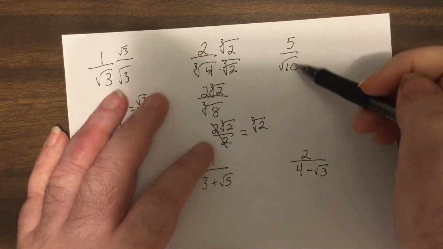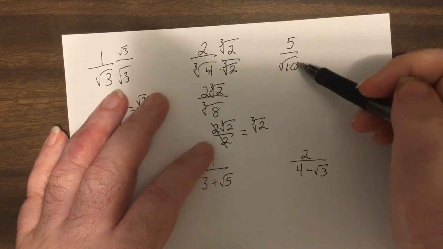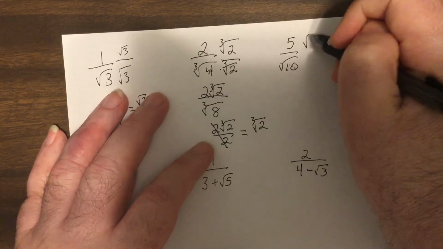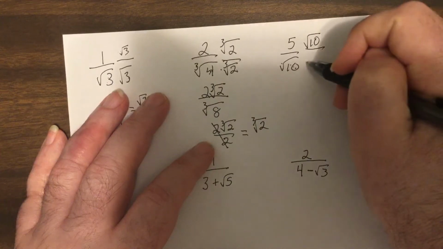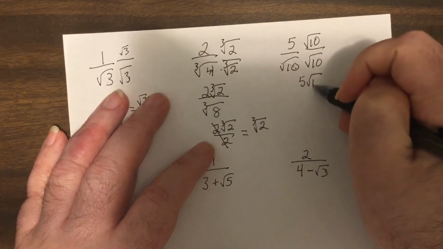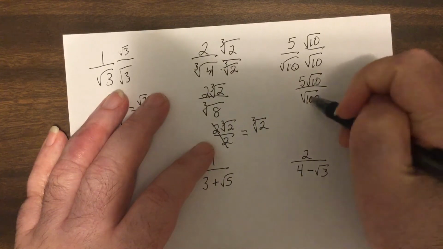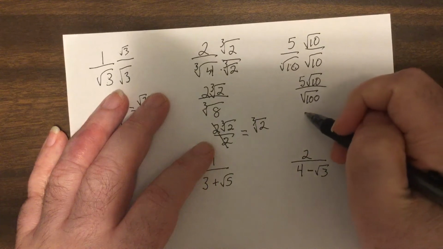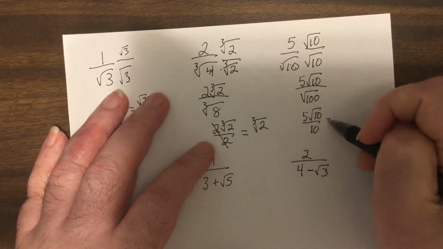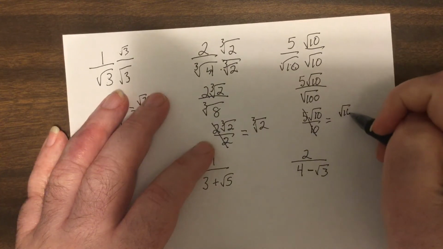So this one, I need a perfect square because it's a square root. So what would I multiply this by to get a perfect square on the bottom? Well, square root of 10. So I'd have 5 square root of 10 over square root of 100. Square root of 100 is 10. And then that simplifies. 5 goes into 10 2 times.